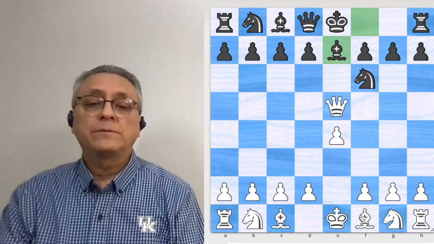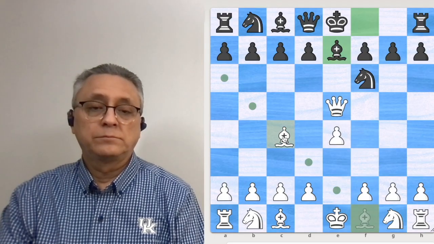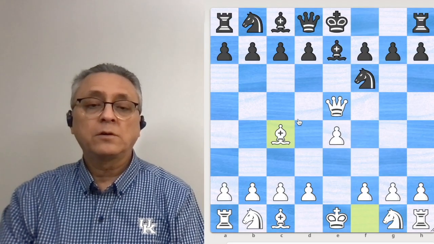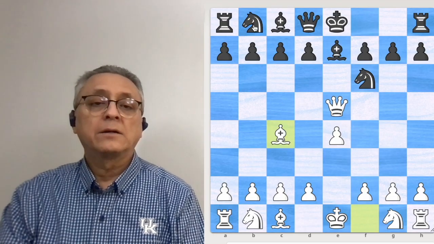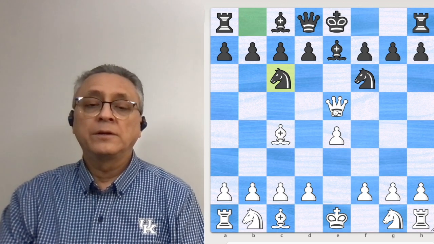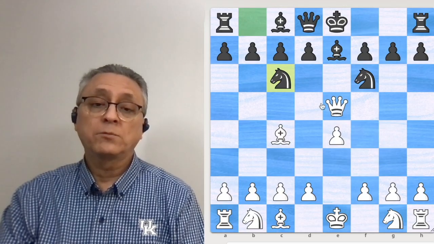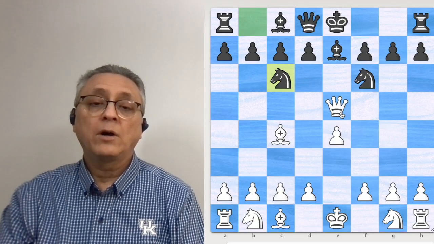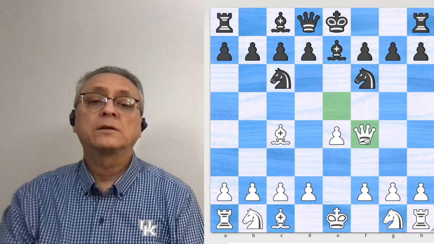And if white develops his bishop to c4, black can attack the white queen again by developing the queen's knight to c6. In this case, what is attacked? The queen is attacked. White can move his queen to a safe square like queen f4.